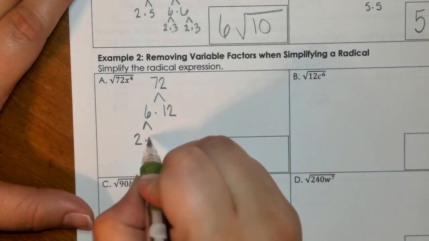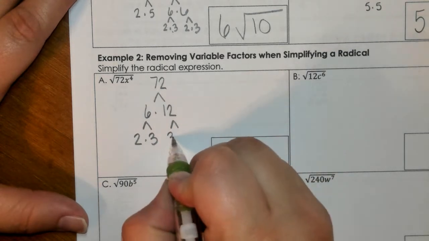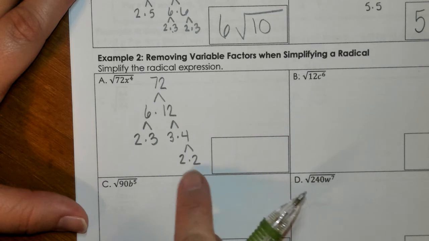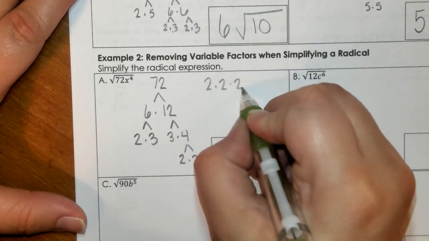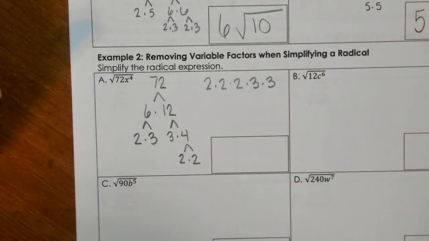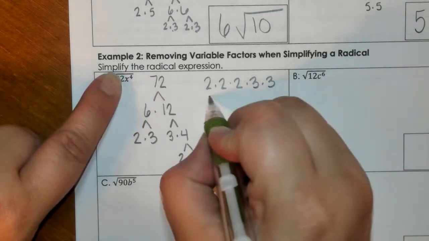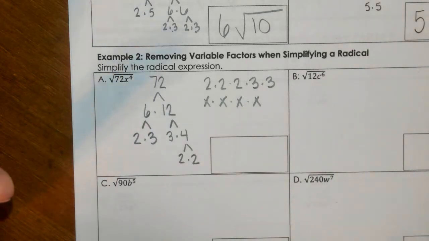Keep breaking it down. Okay, we could go 3 and 4, 2 and 6, doesn't really matter. So this gives me 3 2s, 2 3s. Then I also have those 4 x's, x to the 4th. So I'm going to write out 4 x's. Now, find all of your pairs of everything.